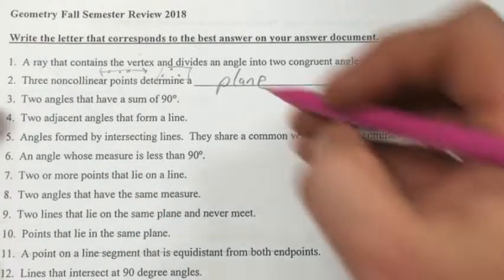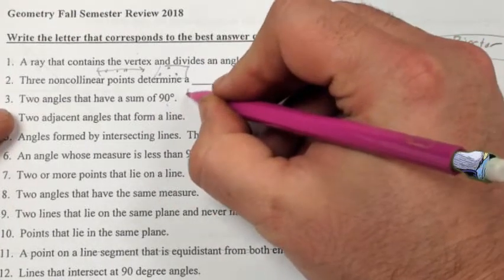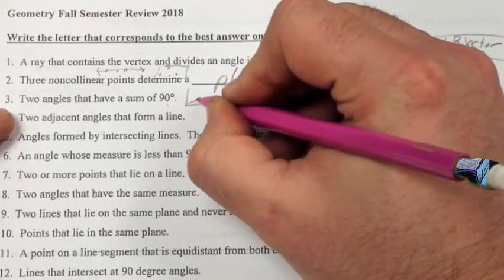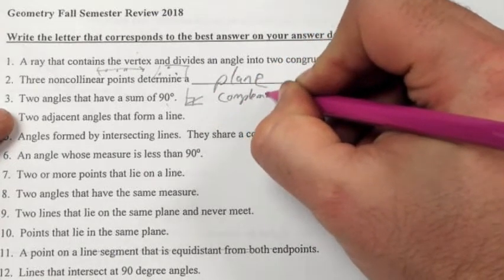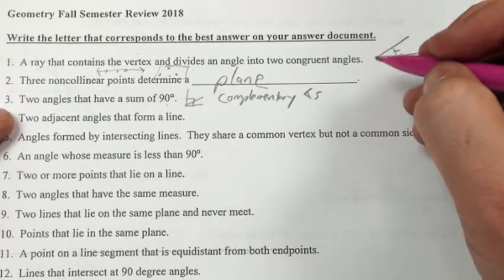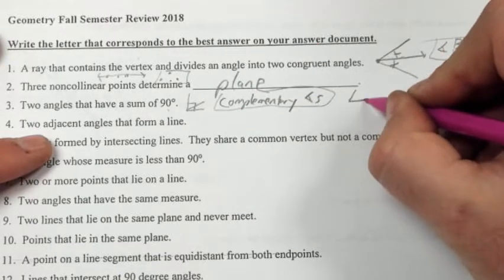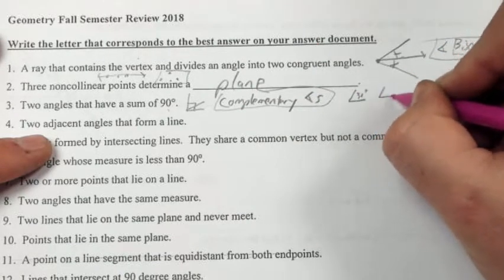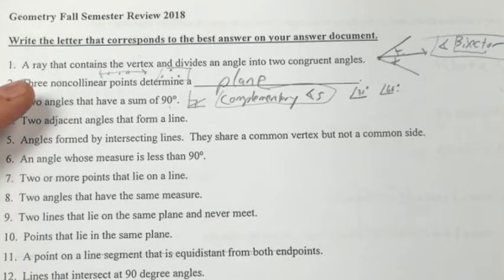Number 3, 2 angles that have a sum of 90 degrees. That's going to be like we have a right angle that is cut in two. Those are complementary angles. Now keep in mind, they don't necessarily have to be adjacent. They could be like this one is 30 degrees and this one is 60 degrees. Together they make 90. That is still going to be complementary.